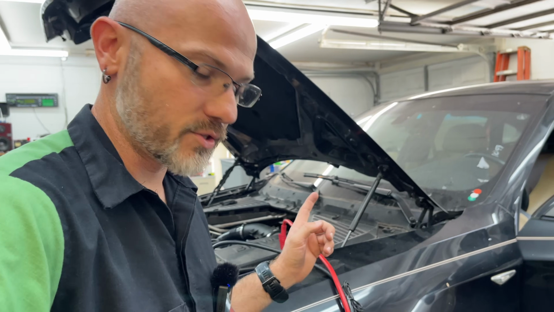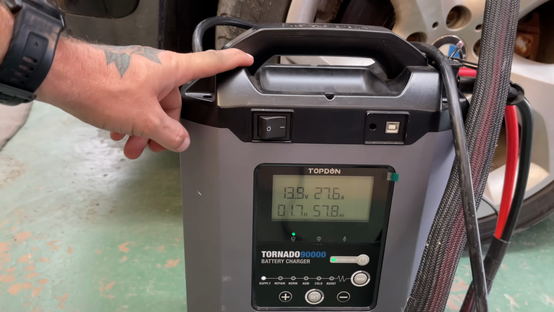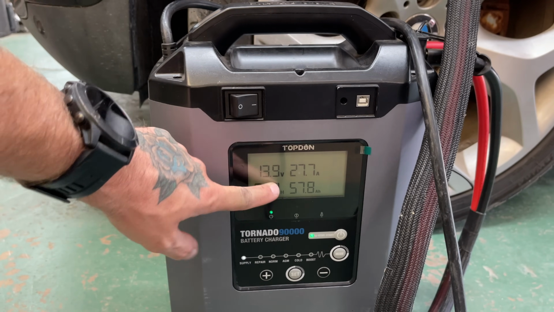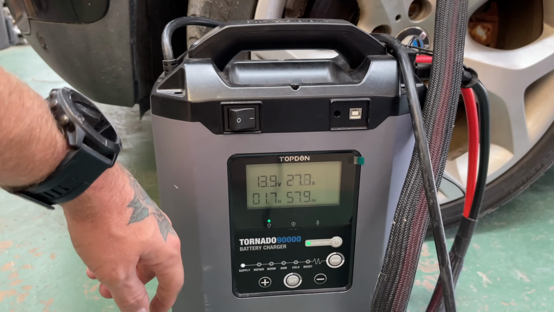I've got the ignition turned on. We've got the T90,000 hooked up. It's on supply mode, doing 13.9 volts. And as you can see, with just key on, this thing pulls about 27 amps. And yeah, that's why you need a good maintainer.